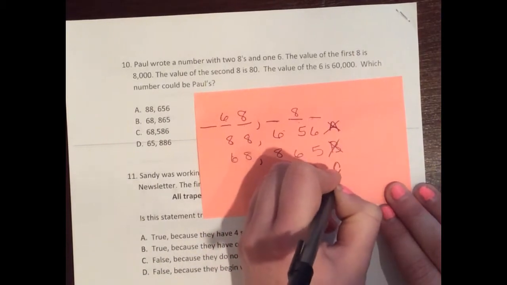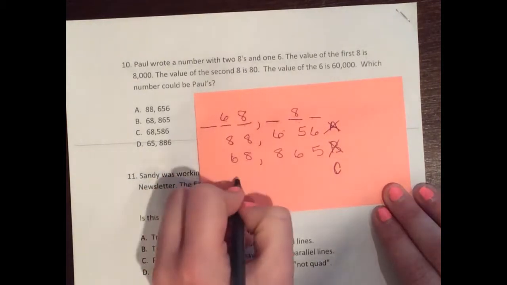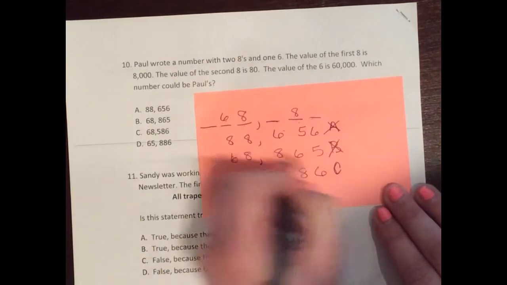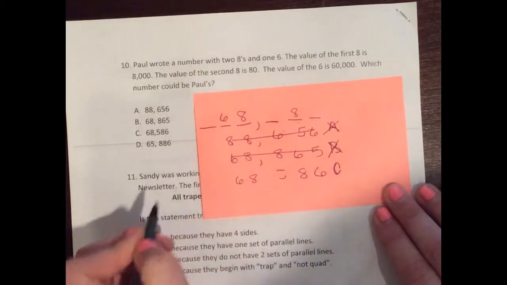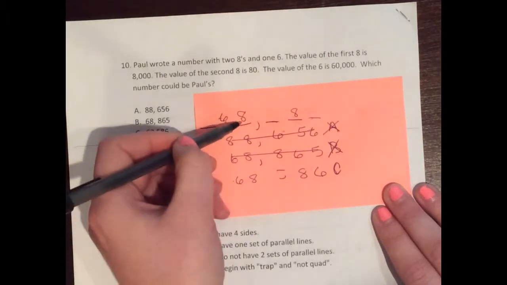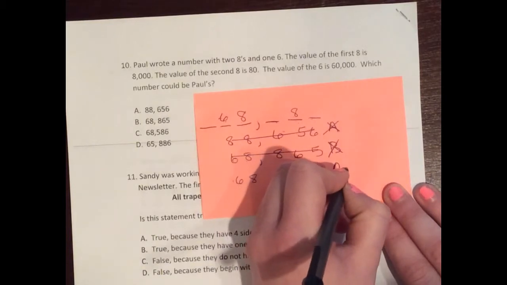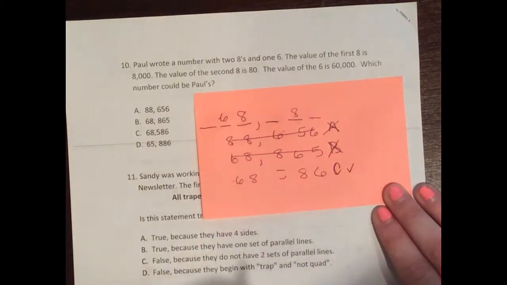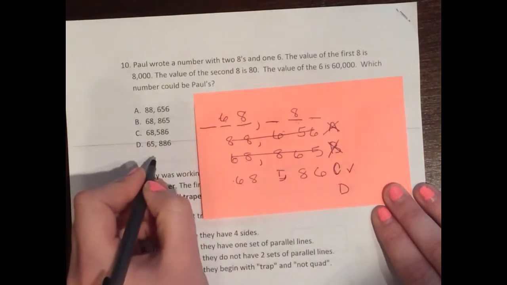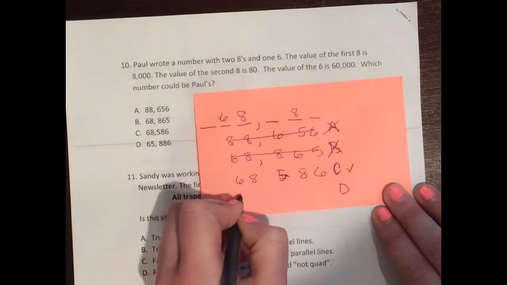Now look at C. 68,586. Let's go ahead and write it. And I'll cross these out so it'll be easier for us to look at our answer choice. The 6 isn't in the correct place. The 8 is correct, and the 8 is correct here. So this looks like a good possible answer, all right? But we still need to look at D. So D, 65,886.